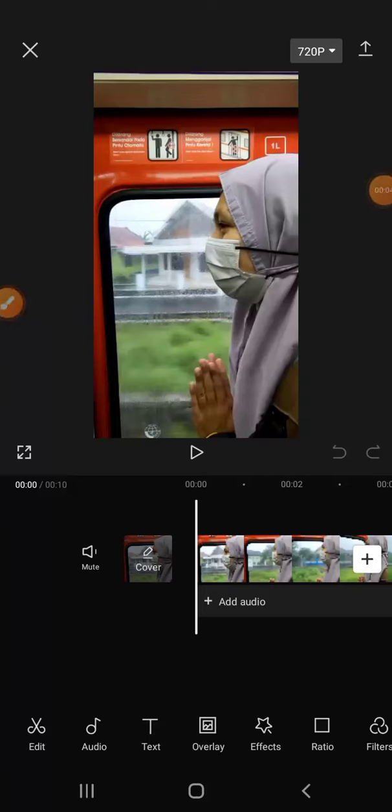Do you want to remove the background of your video in CapCut? Here's the tutorial for you guys.